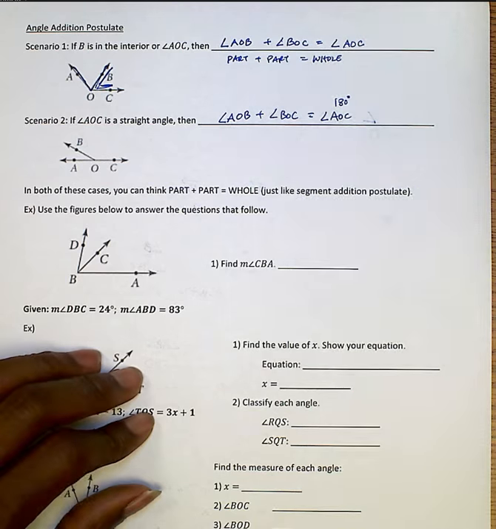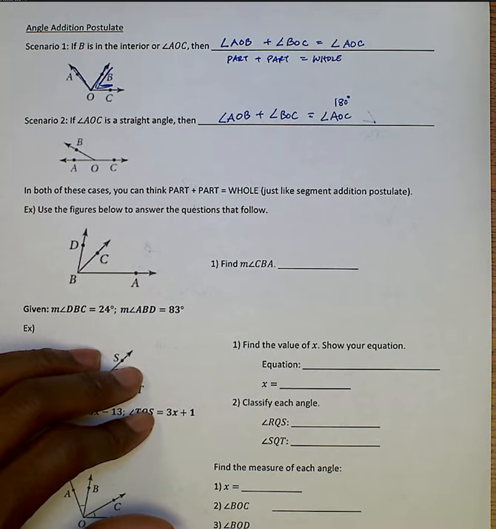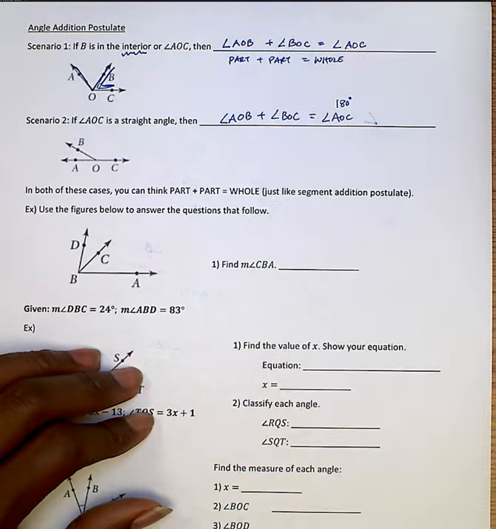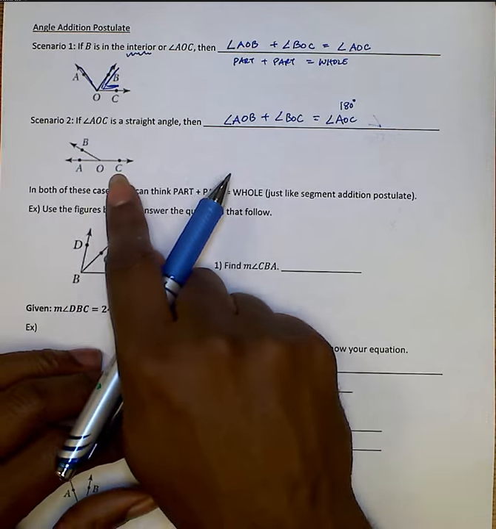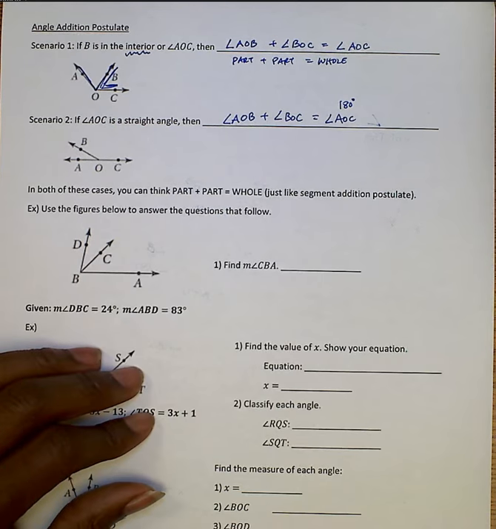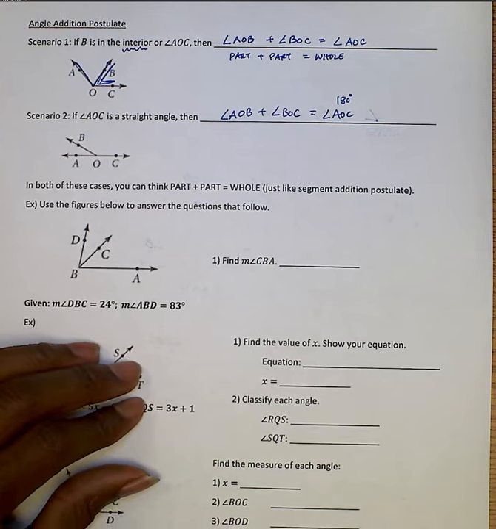The reason for these two different scenarios and really different parts of the postulate is that in scenario 1 we talk about the interior of angle AOC. If it's a straight line, there's no inside of the angle. So that's just setting up that different situation to make sure we cover all of our bases.